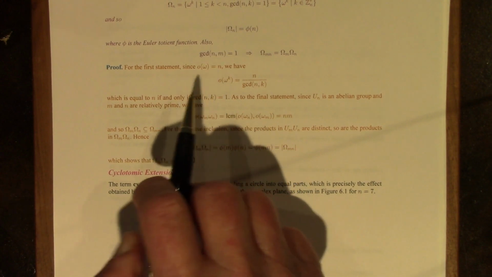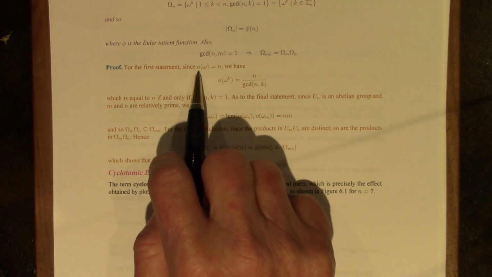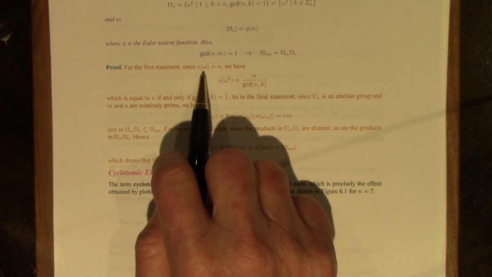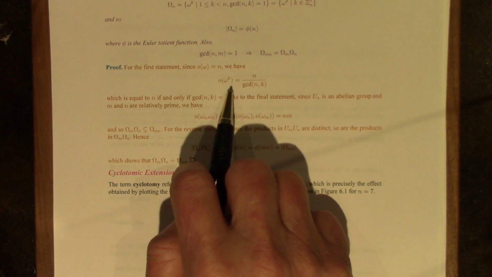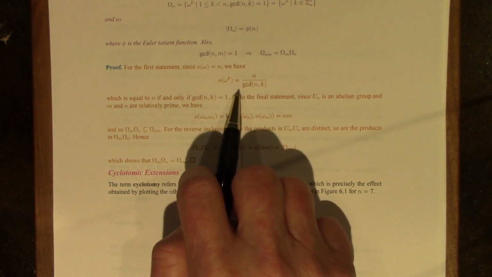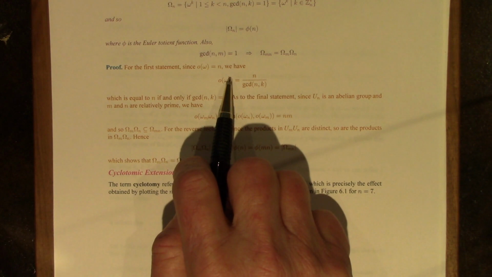As to proof, for the first statement, since the order of omega as a group element is n, we have this formula which we discussed at length in the group theory lectures, the formula for the order of a power of an element.